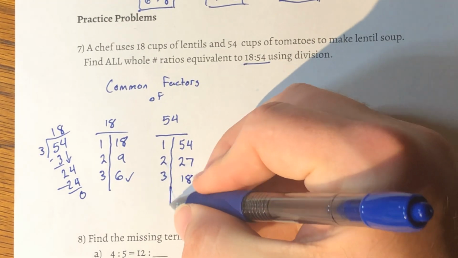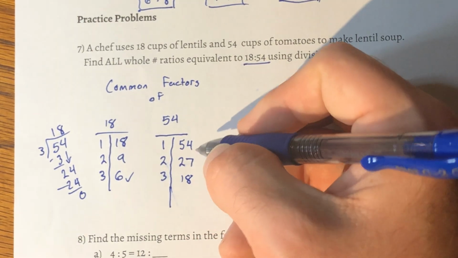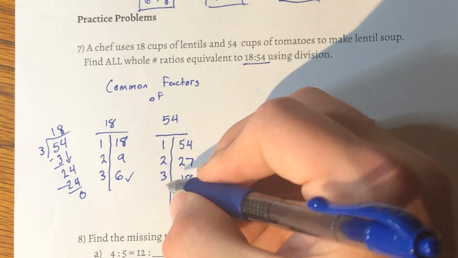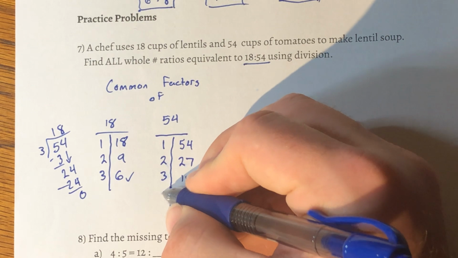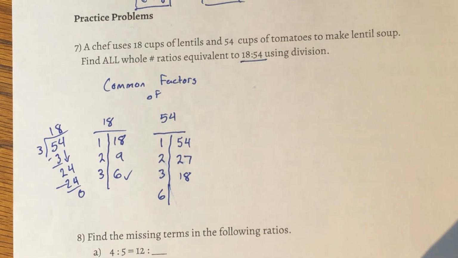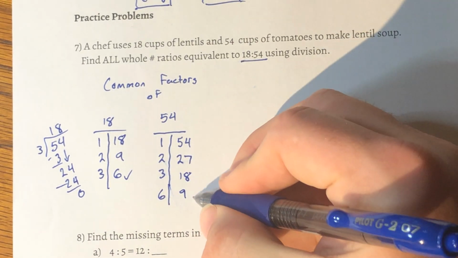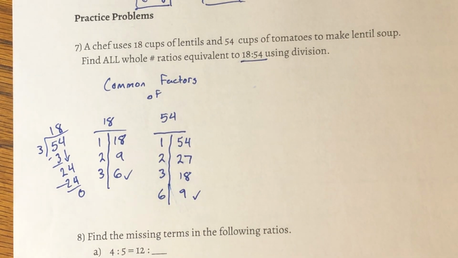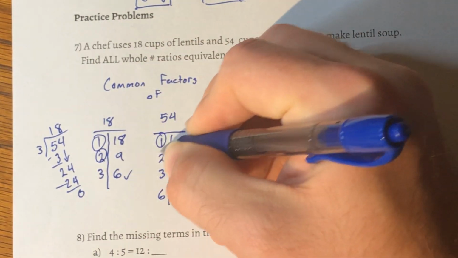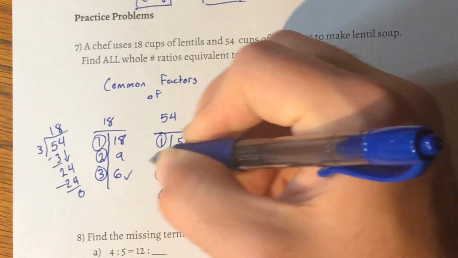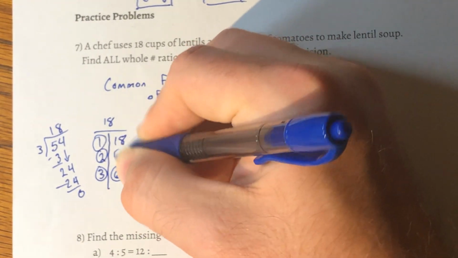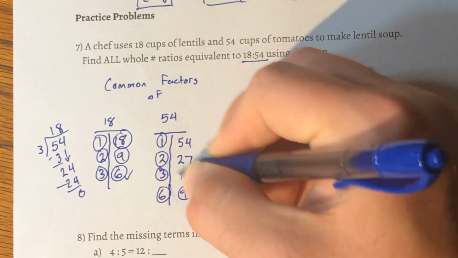Okay, next. Will 4 work? No. Will 5 work? No. Will 6 work? Yes, because 2 and 3 work. 6 times 9 is 54. Will 7 work? No. Will 8 work? No. Will 9 work? Yes, it's already on the chart. So, what are the common factors? 1, 2, 3, 6, 9, and 18.